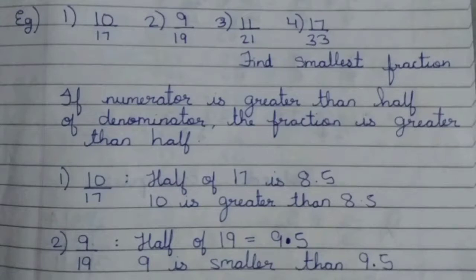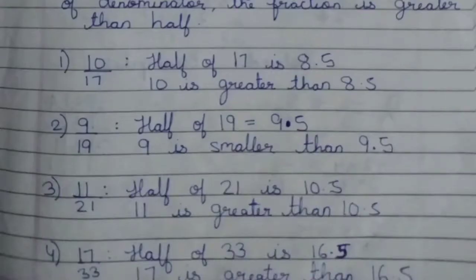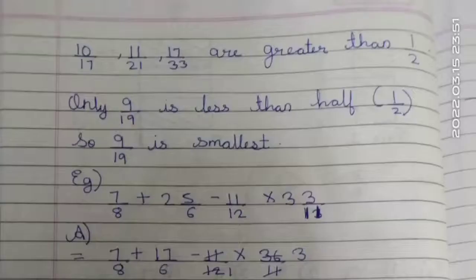Now our third option, 11 by 21. The half of 21 is 10.5 and 11 is greater than 10.5. So this whole fraction 11 by 21 is greater than half. Then the fourth option, 17 by 33. Half of 33 is 16.5 and 17 is greater than 16.5. So this whole fraction 17 by 33 is greater than half. So 10 by 17, 11 by 21 and 17 by 33 are greater than half. But only 9 by 19 is less than half. So which is the smallest fraction? 9 by 19, because that is the only one less than half.